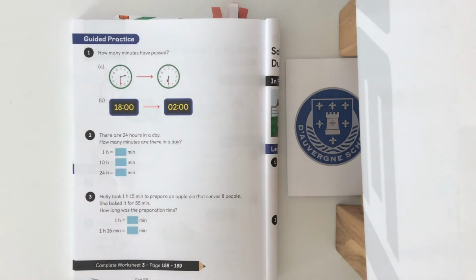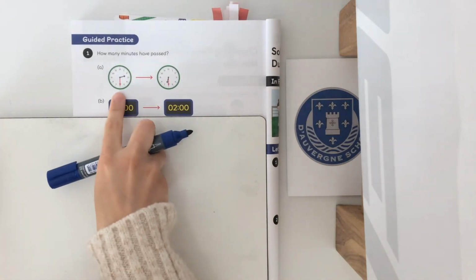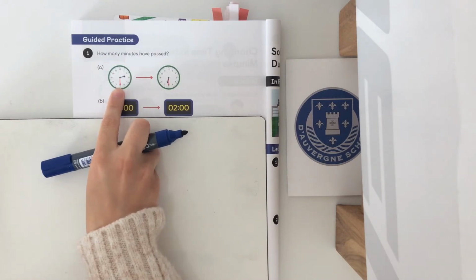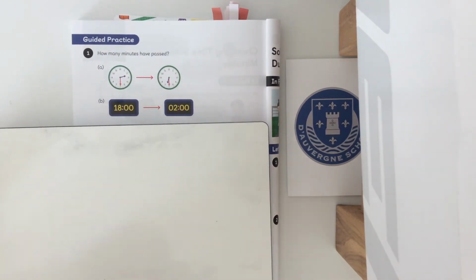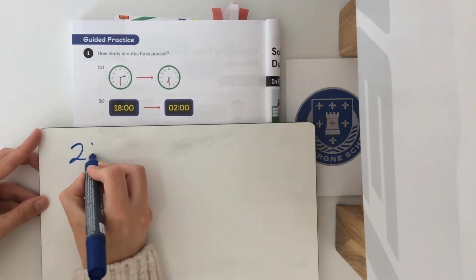So for number 1, question A, the time on the clock, the minute hand is on the 6, which means it's half past, and the hour hand is in between the 2 and the 3. So it's 2:30. So I'm going to write 2:30.